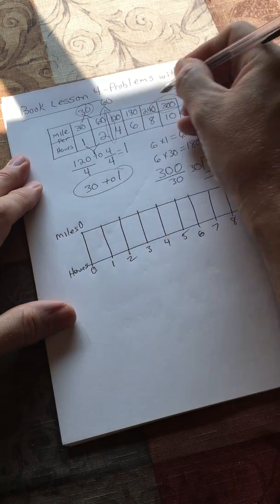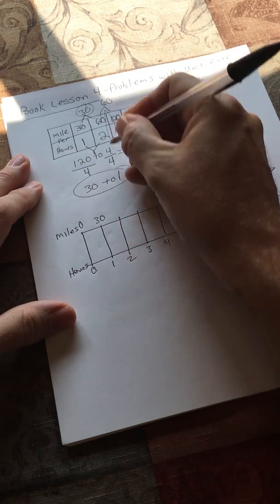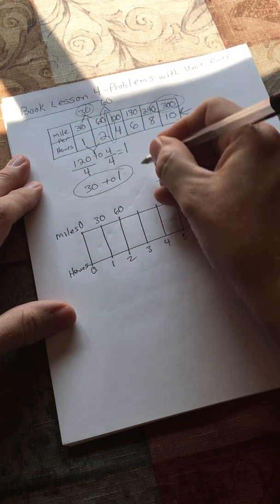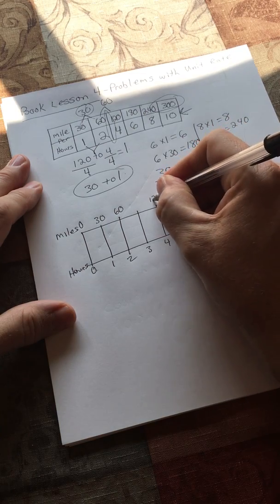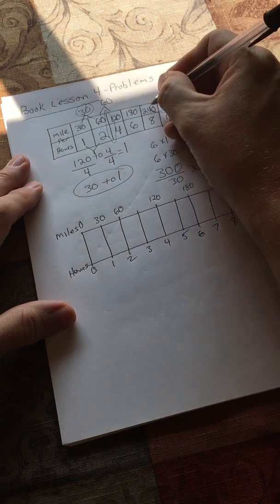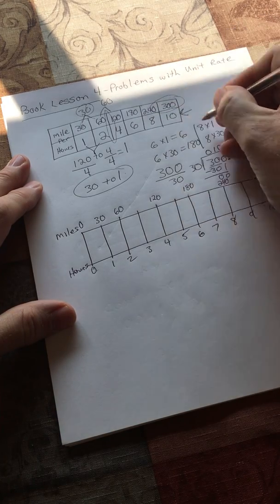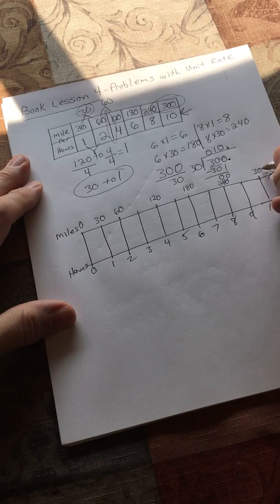All right, so we've got part of that information here. Let's put in the 30 above the 1. For 2, we've got 60. For 4, we've got 120. For 6, we've got 180. For 8, we have 240. And all the way down here at the end, we've got 300.